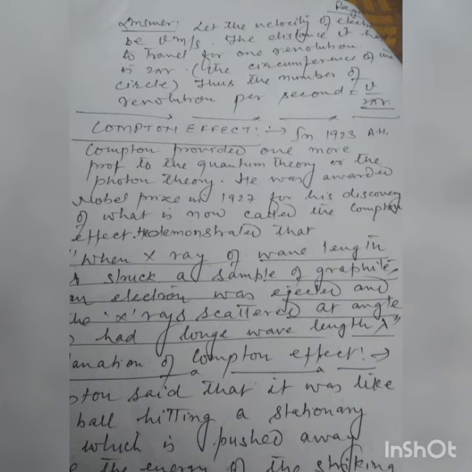On page number 4, answer: let the velocity of the electron be v meters per second. The distance it has to travel for one revolution is 2πr, the circumference of the circle. Thus the number of revolutions per second is equal to v/2πr. Compton effect. This is very important.